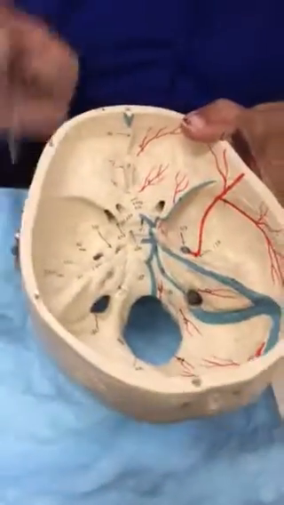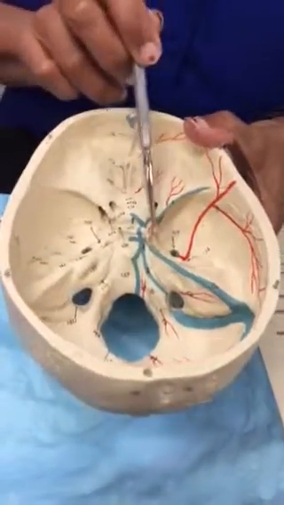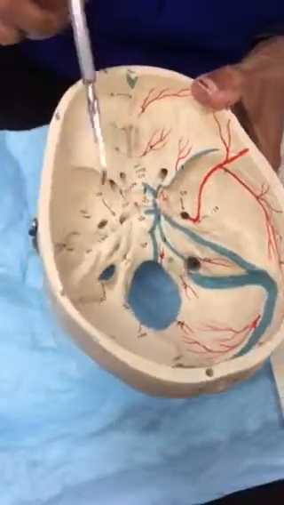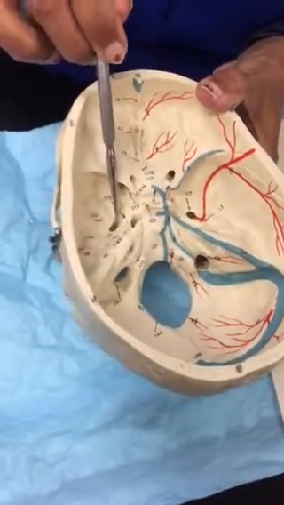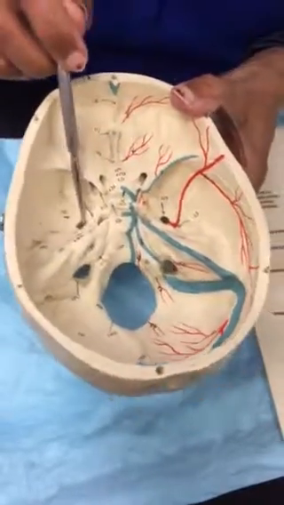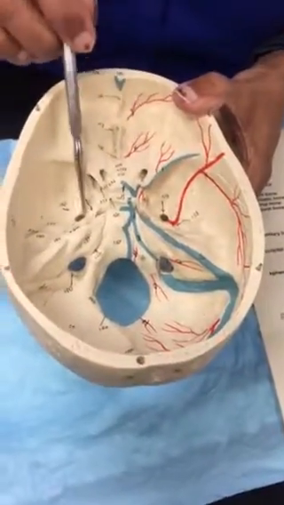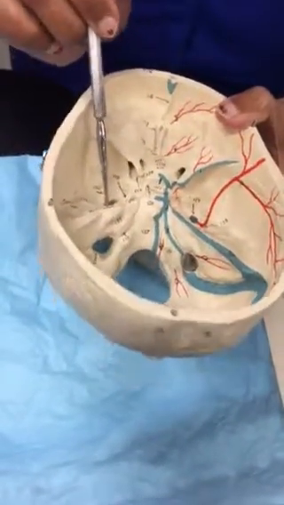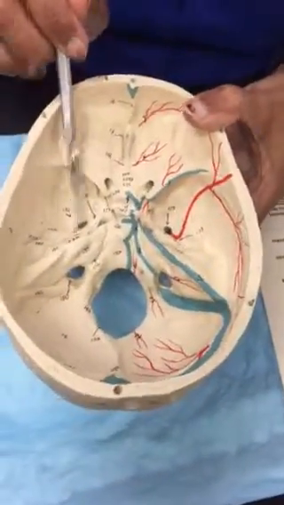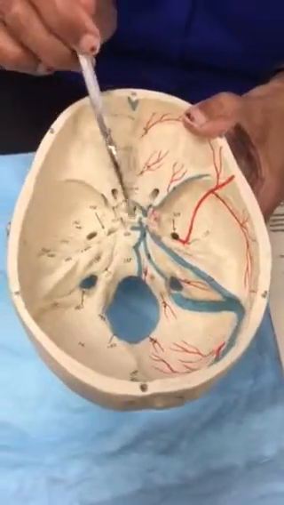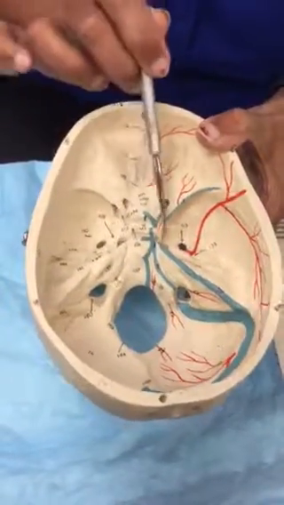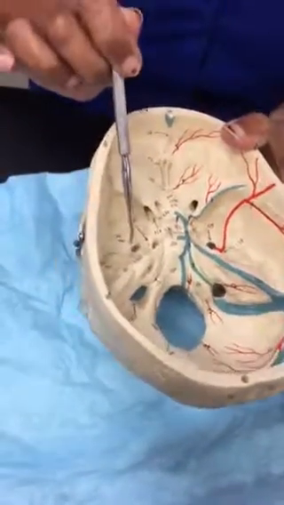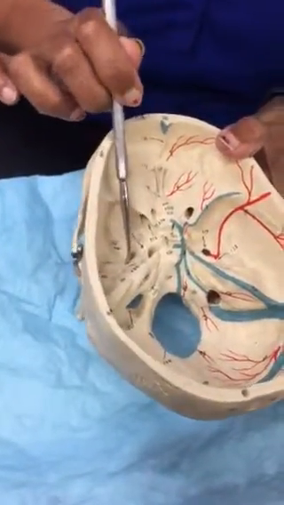These two holes here are the foramen lacerum. Then these oval shaped holes are the foramen ovale, and the tiny holes are the foramen spinosum. So sphenoid bone: sella turcica, foramen lacerum, foramen ovale, and foramen spinosum.